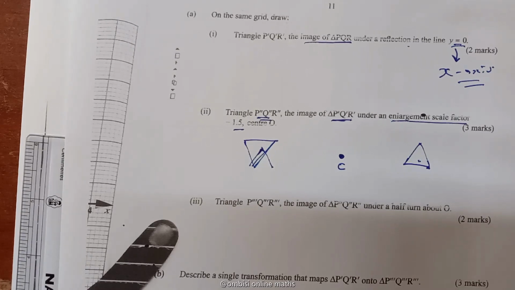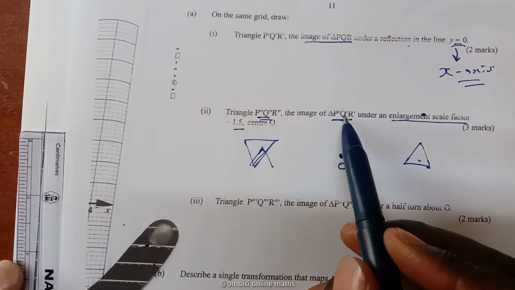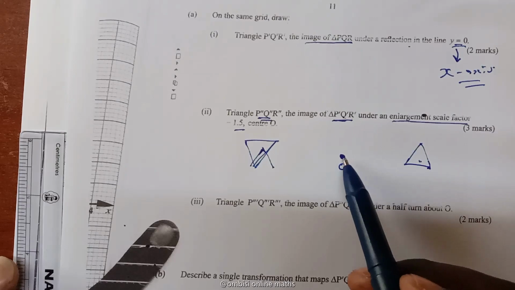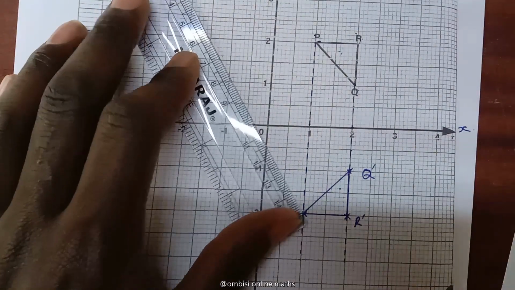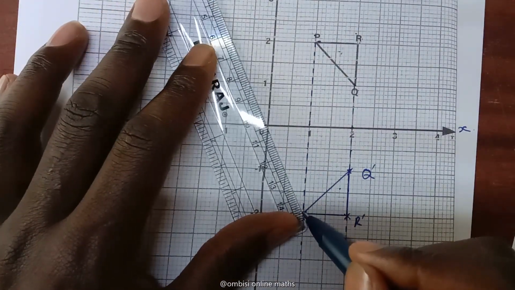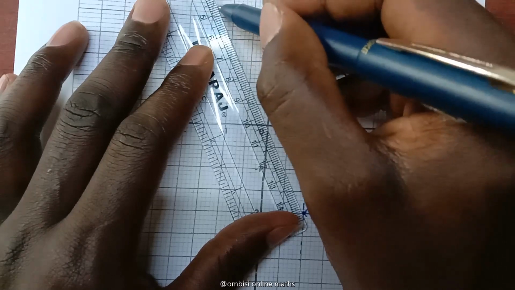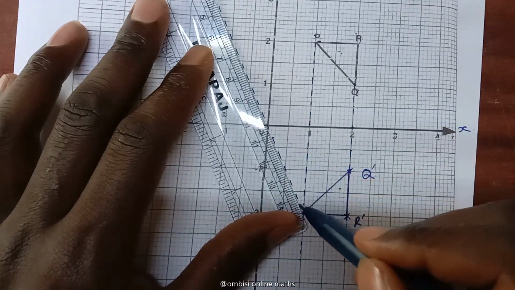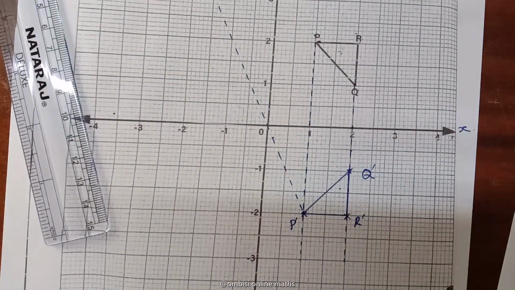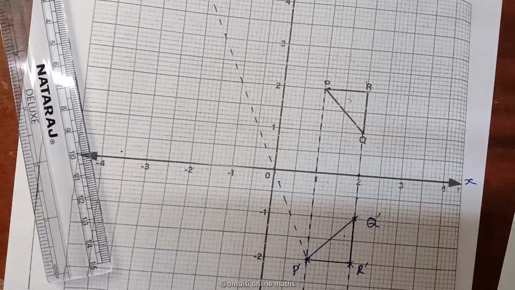We are going to make sure that all the points of triangle P single prime, Q single prime, R single prime are connected to the center of enlargement, which is O. So we connect P to our center of enlargement, and we are still going to use dotted lines, so that we will not be confused on how the object appears and how the construction lines appear. It is undergoing an enlargement of negative 1.5.